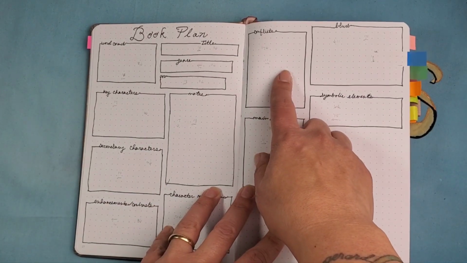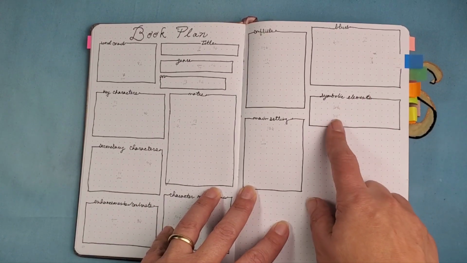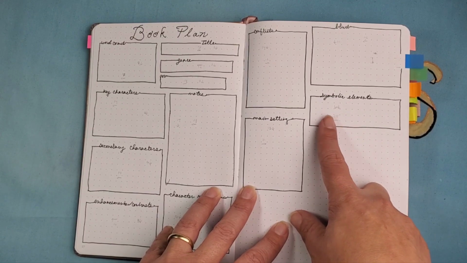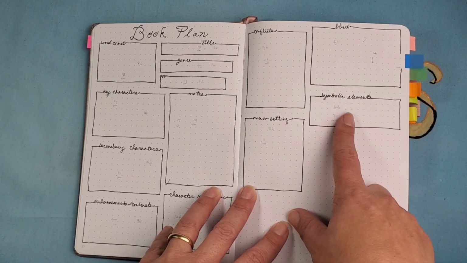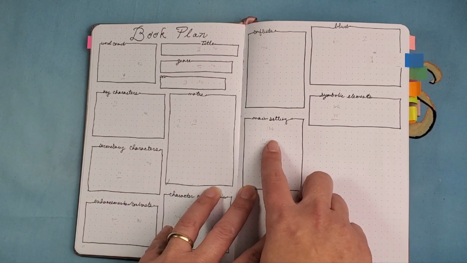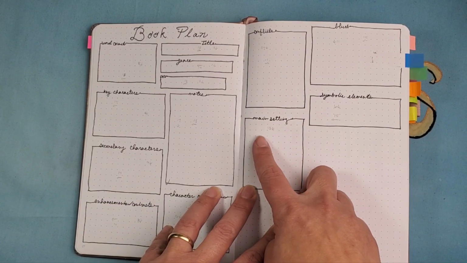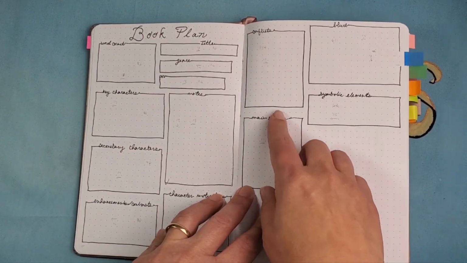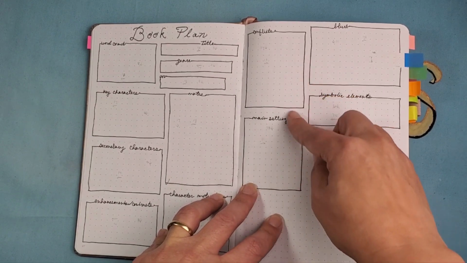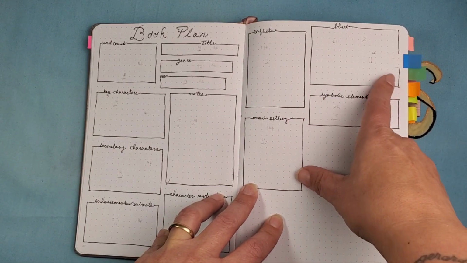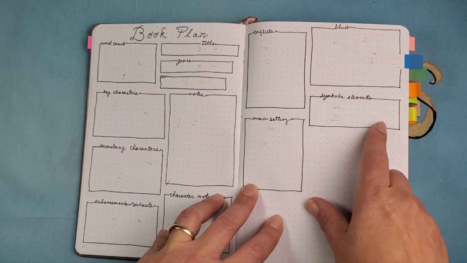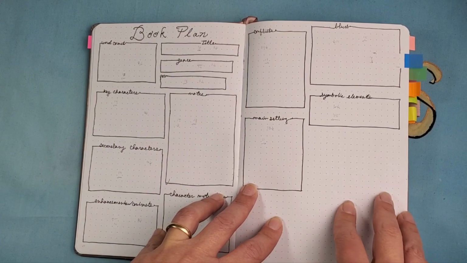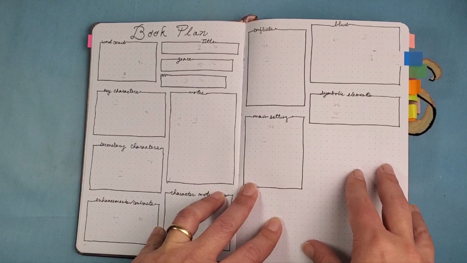Then I have conflicts, a blurb, symbolic elements. So if there's anything like a sword or a piece of jewelry or anything like that that might be symbolic, I will put it in here so I remember. And then the main settings. So this is just talking about where it will be found, maybe short descriptions, and I can always extend this down if I need to. So these ones are 11 across, this one is 14 down, this one is 13, this one is 15 across and 11 down, so 15 across and 6 down. And I left this big space here in case I need to add any other details or extend any of the boxes.